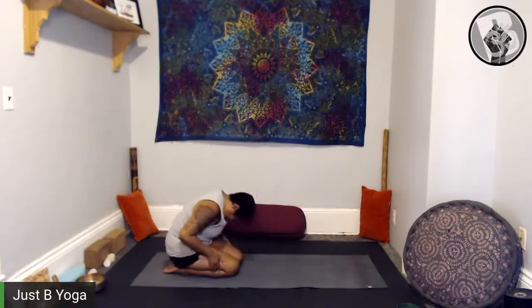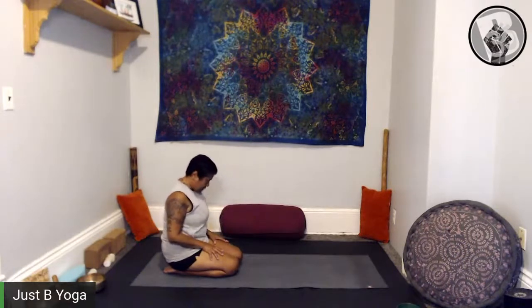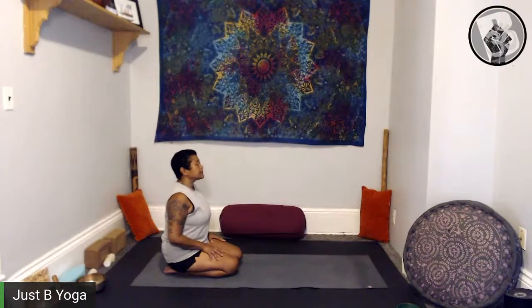And ease your way back up. Feel your eyes, feel your gaze, feel your change of perspective. Notice any emotions that came up. That's a very closed-in, confined kind of pose called rabbit or apanasana.